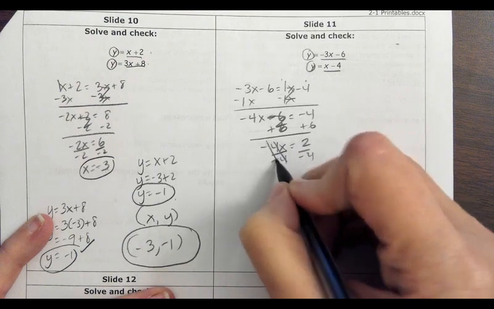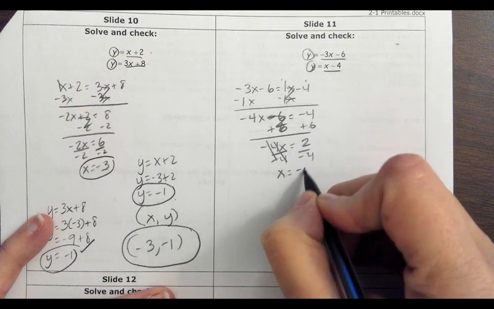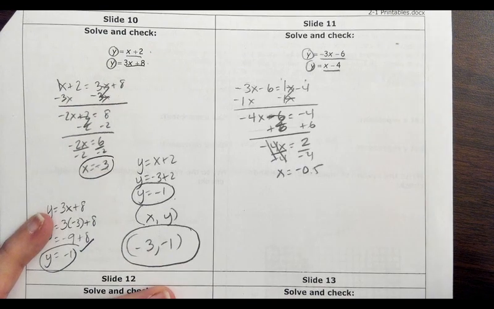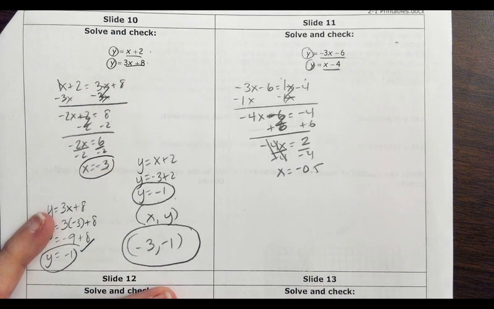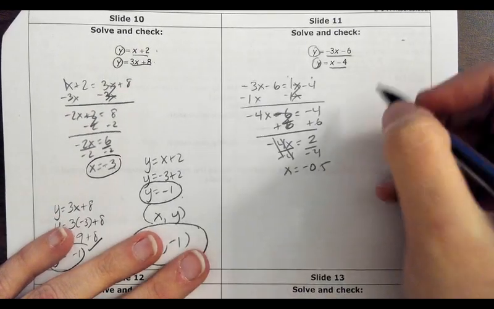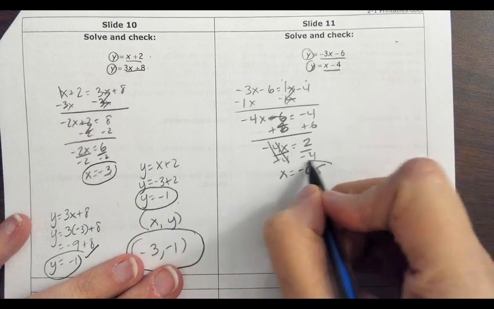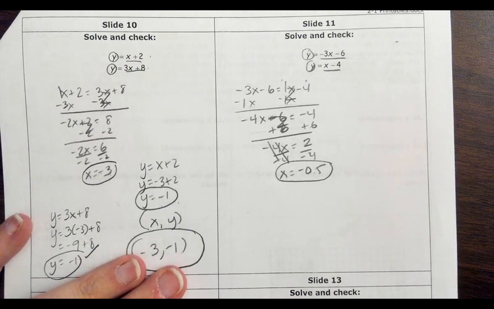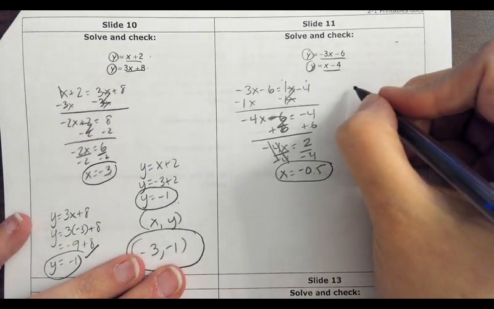When I divide both sides by negative 4, I get x equals negative 0.5. Okay? How many of you freaked out a little bit when you saw that? I kind of did a little bit too the first time I did it, so I'm not surprised at all about that. Okay? Now that we think we have x equals negative 0.5 as our answer, let's go ahead and substitute back in and see if we're right.